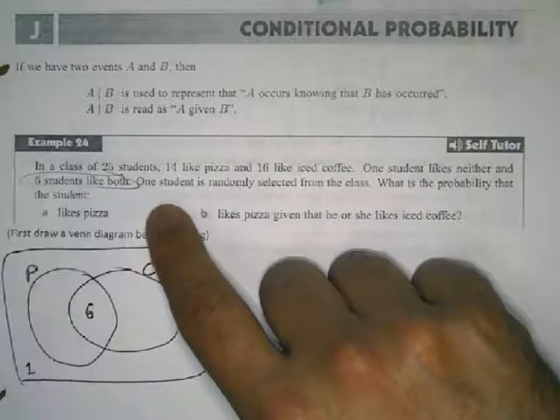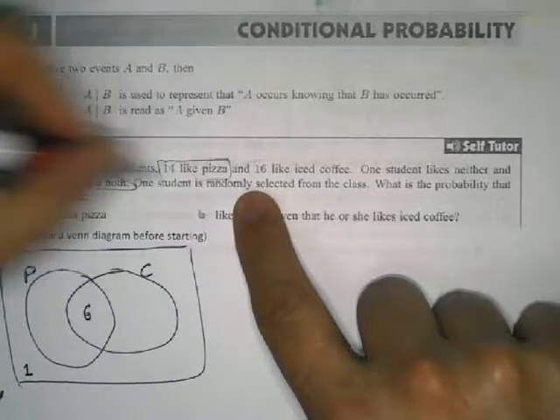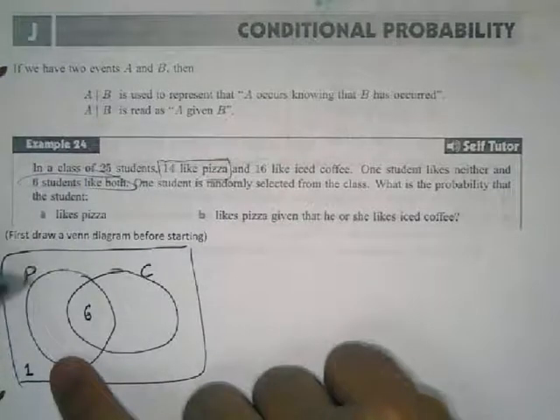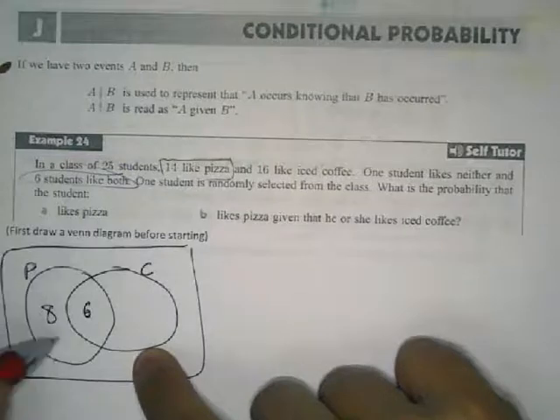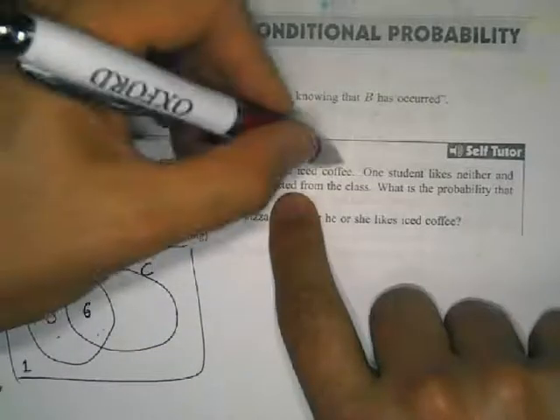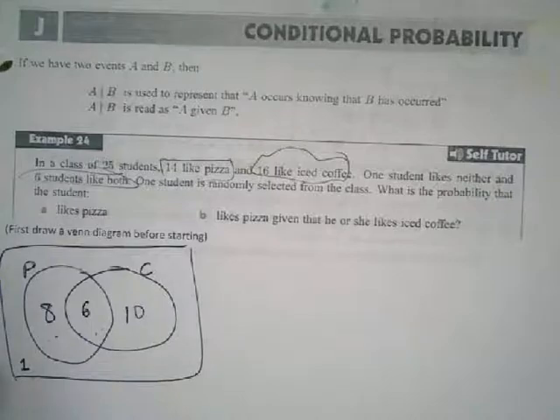Okay, and 6 of them like both, so I'm going to put the 6 there. Okay, 14 like pizza, so this value here is going to be 8, and why is it 8, you ask? Because these two have to add up to 14. Okay, 16 like coffee. If that's 6, then this has to be 10. Okay, now that we have the Venn diagram filled out, let's solve question 8.